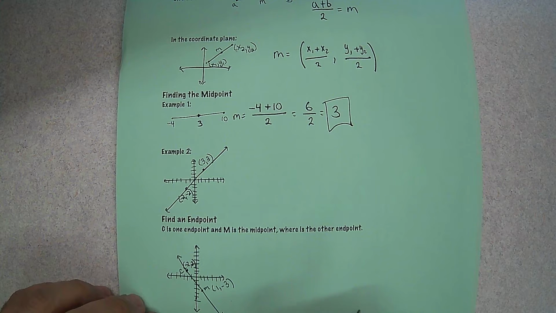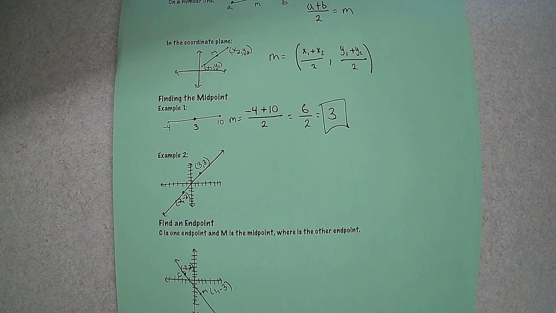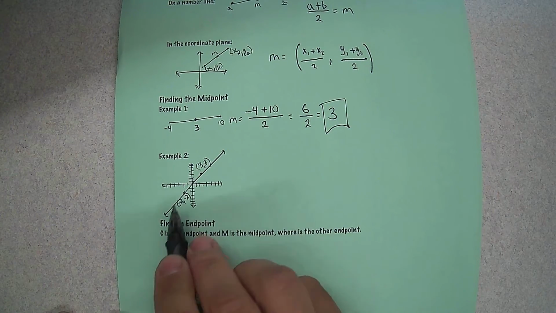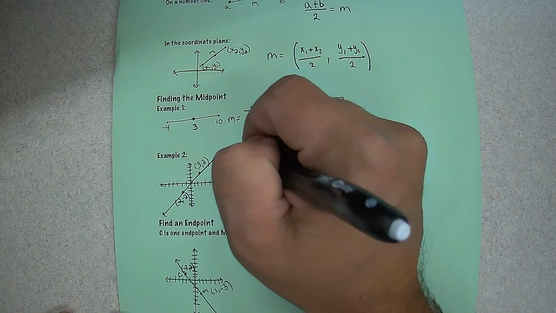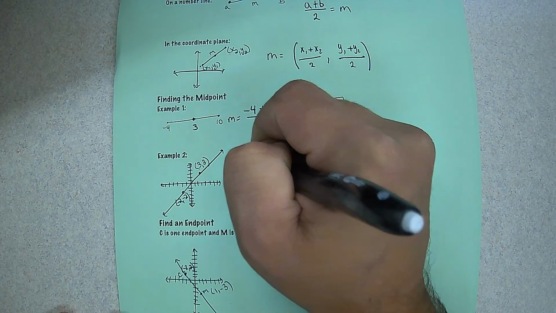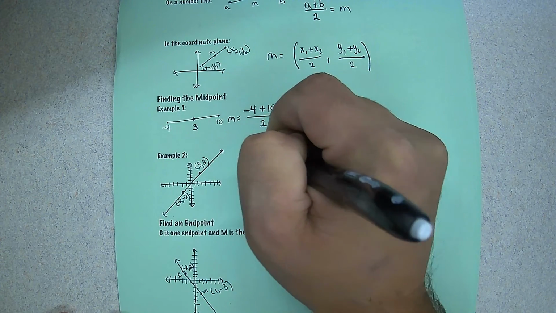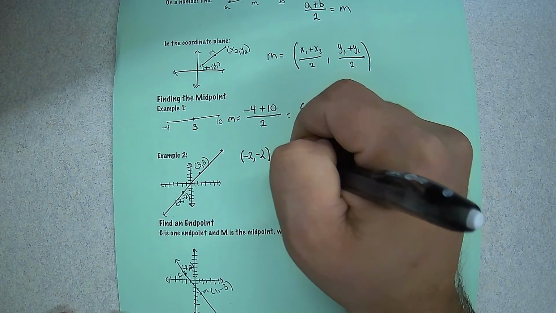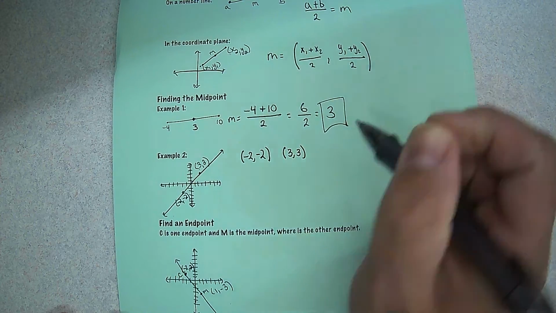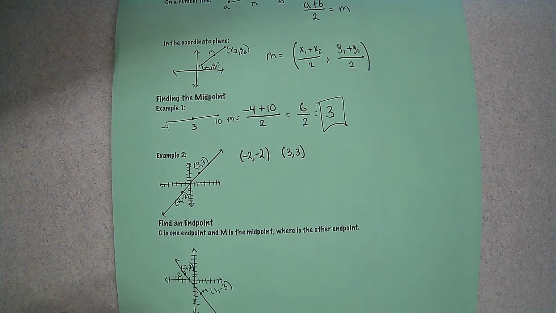Now let's look at an example of doing this with a coordinate plane. With this, you're going to want to be very organized with it. And what I do is, even though I have my coordinates here, I'm going to write them out. I'm going to do -2, -2, and we have 3, 3, and we want to find the midpoint for both of those.